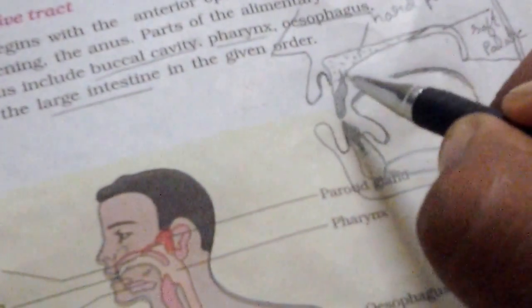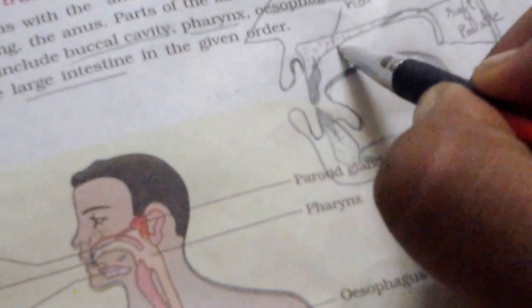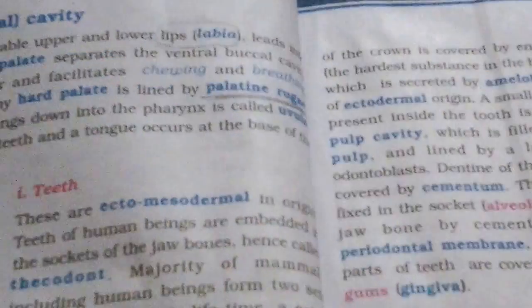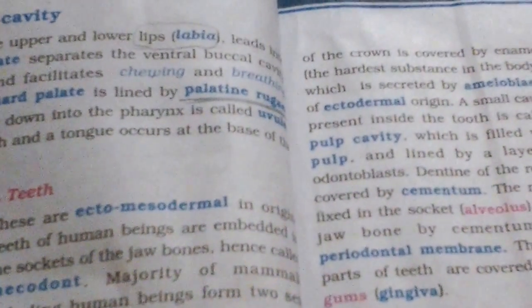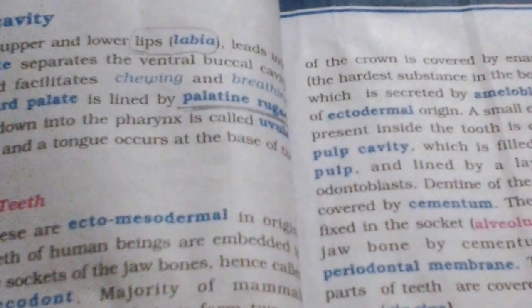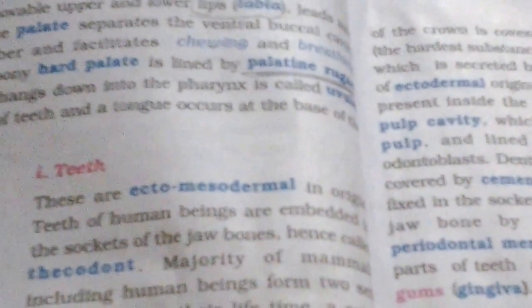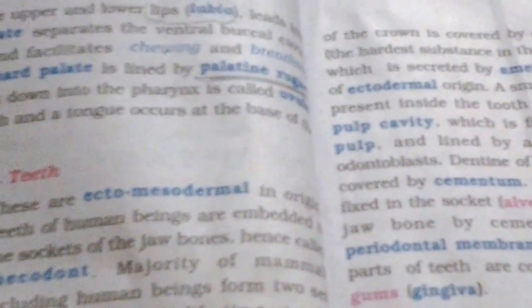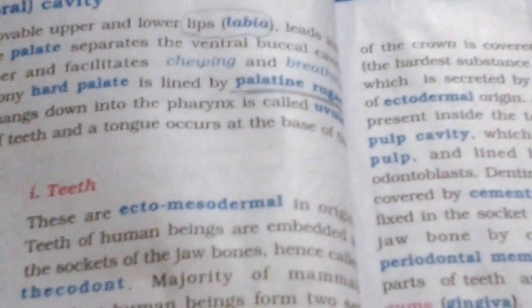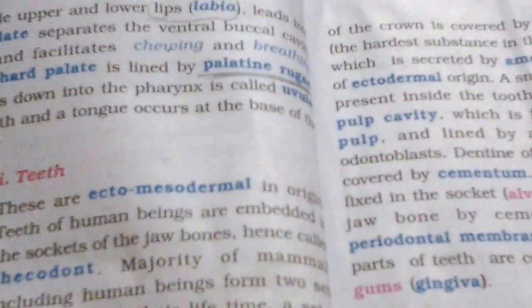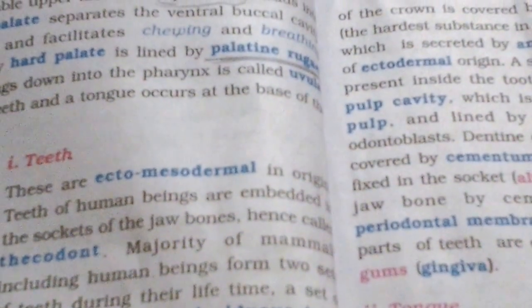And I forgot to discuss something. The hard palate is lined by a series of convoluted skin, the palatine rugae. Your skin over here is very rough in your hard palate. The moment you reach your tongue to your hard palate, you can feel some ups and downs over there. That is called the palatine rugae. So the hard palate is the hard part of the upper side of your mouth.